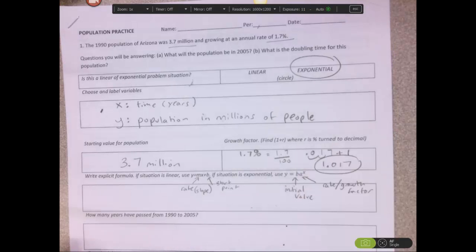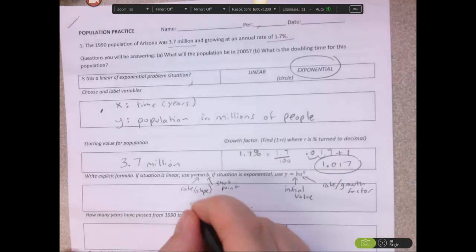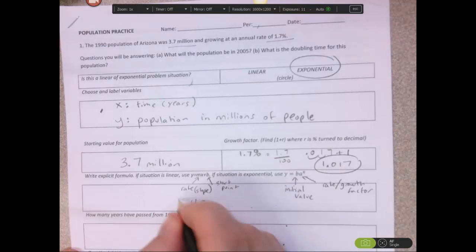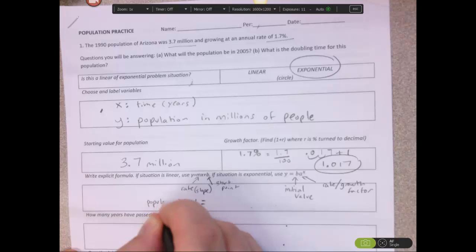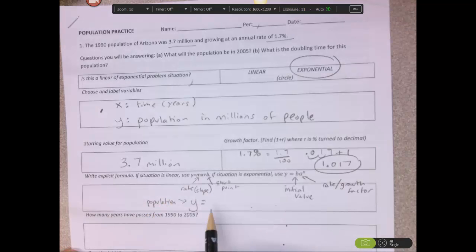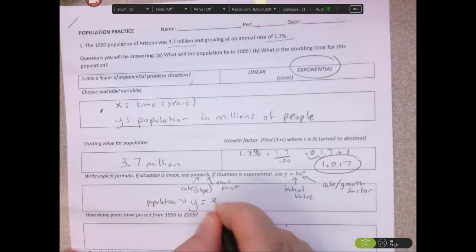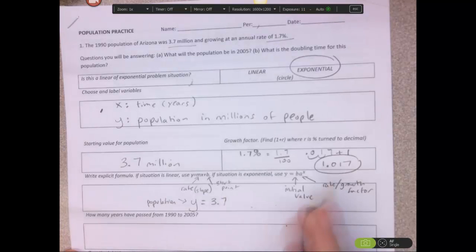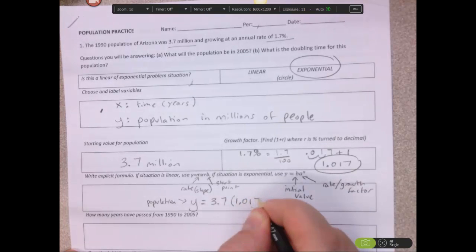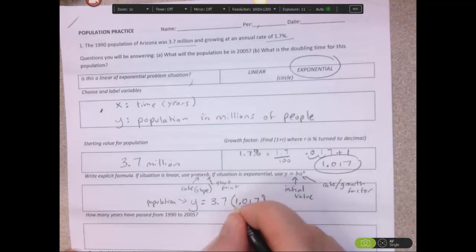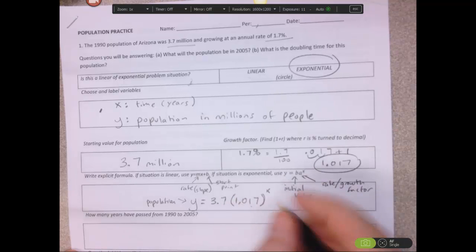So let's see here. I'm just going to fill it in with the information I have. I'm going to start with y, which is going to be my population, determined by this function, 3.7, and I'm putting that in my b slot. That's what I start with. Okay. Times 1.017 to the x power. And this is my time.